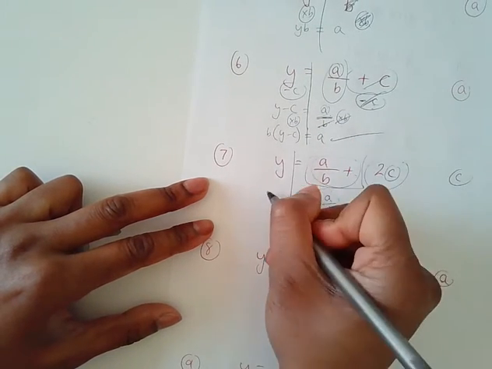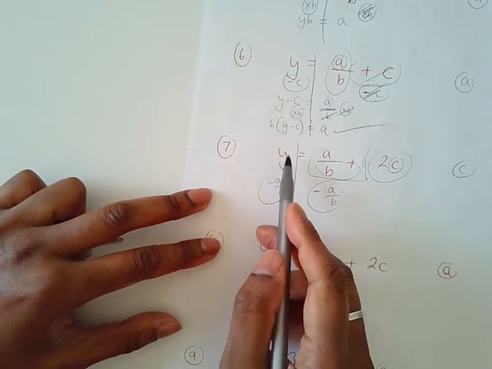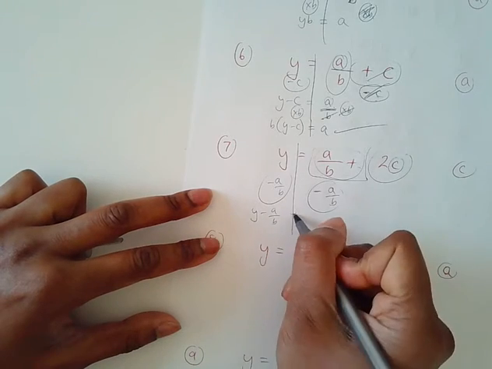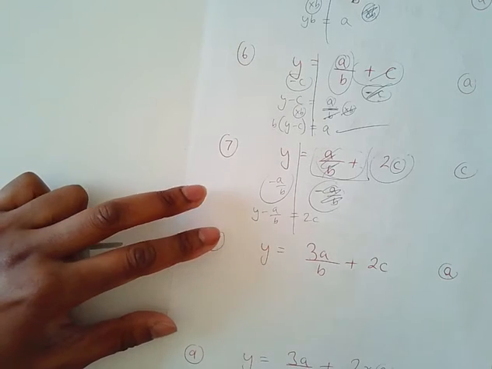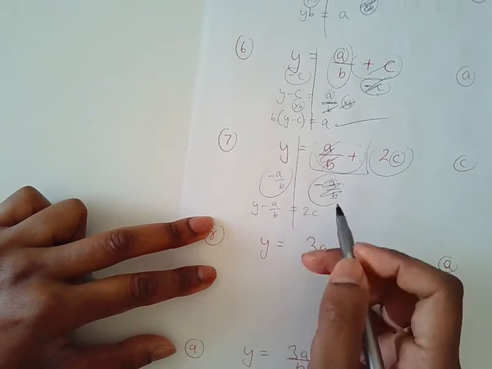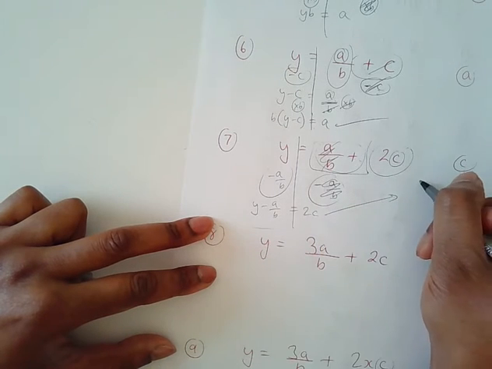What you've done this side, do on the other side. So what does that leave me with? That leaves me with y take away a over b. This one knocks out that one, you're left with 2c. Now I want to get rid of times by 2. Right, I'm just going to copy all of that here because I've run out of space.